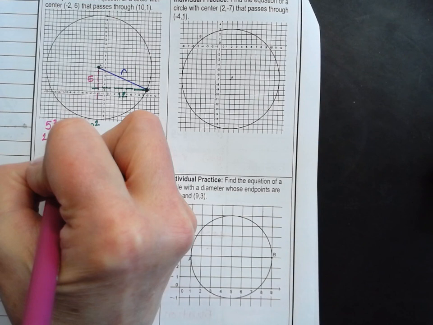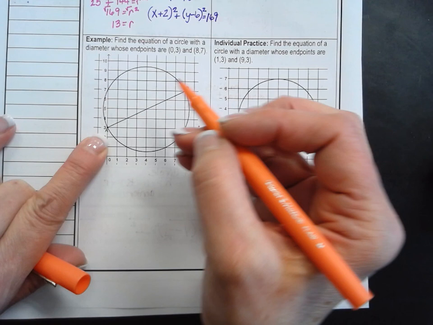So my equation, because I have the center is -2, 6, and my radius is 13, my equation's going to be (x + 2) squared plus (y - 6) squared is equal to 169.